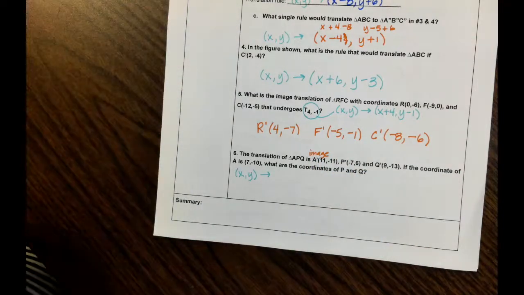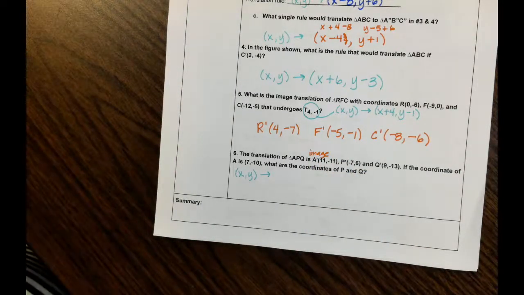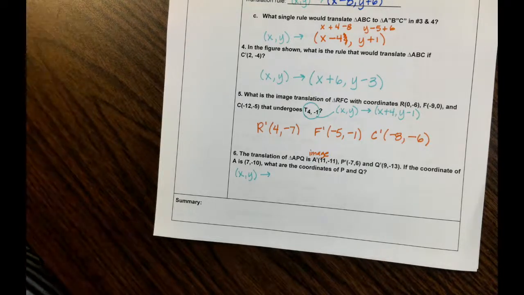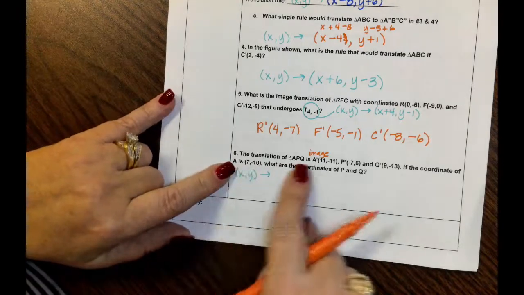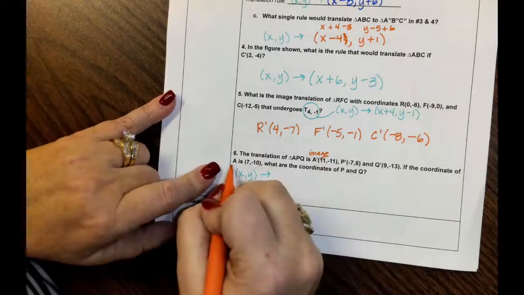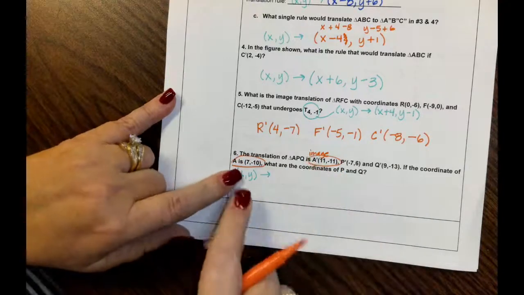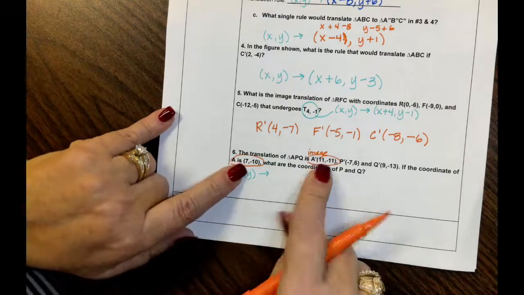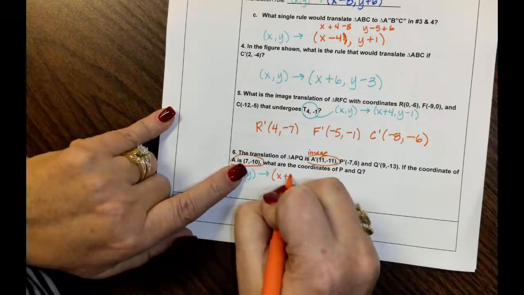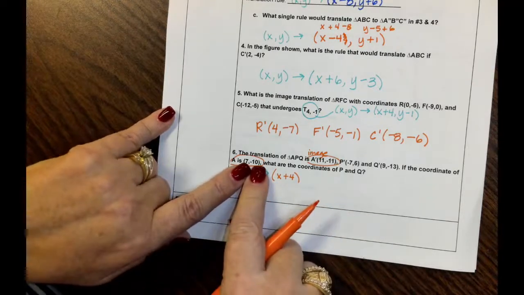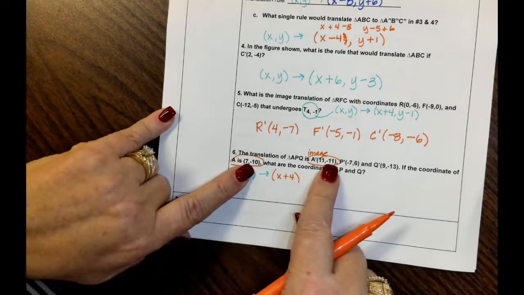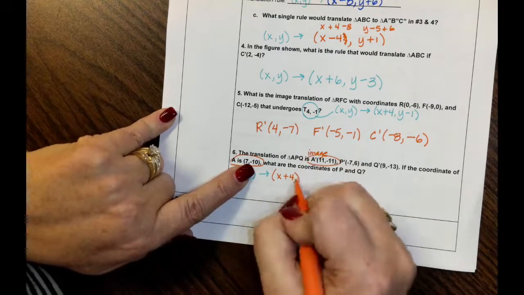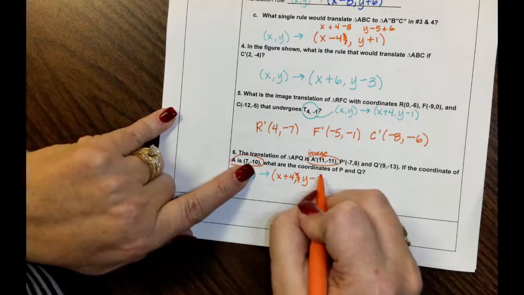If the coordinate of A was originally at 7, negative 10, what are the coordinates of the original P and Q? So let's see what it took to go from A to A prime. These are the two that we have that match, and so we need to use these. So to go from A to A prime, I went from 7 to 11. So my X value increased by 4. My Y value was negative 10, and then it went down 1 more to negative 11. So minus 1. You take your Y value and you subtract 1.